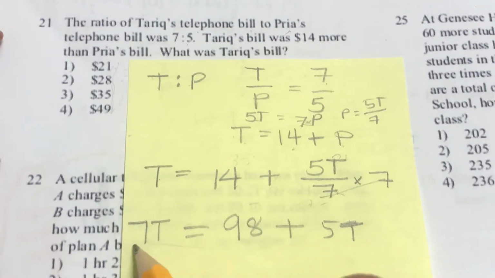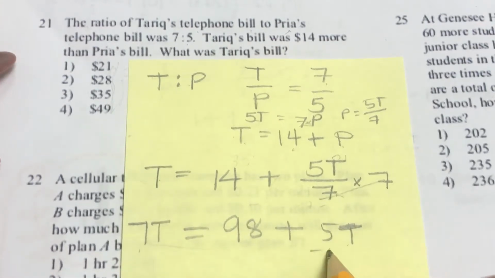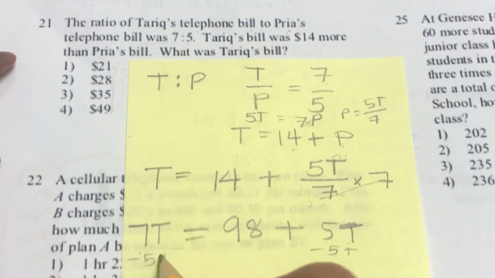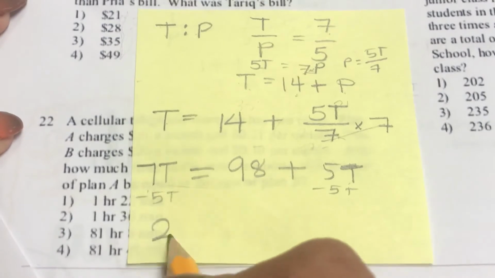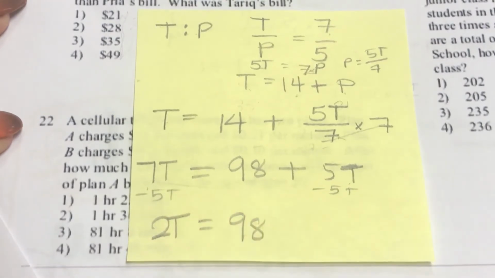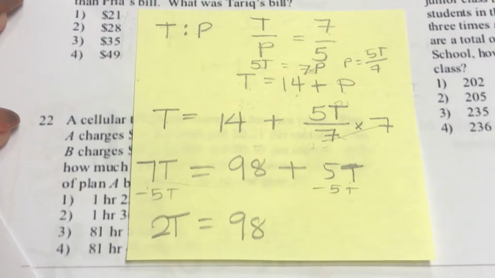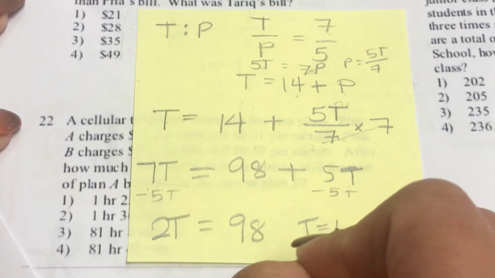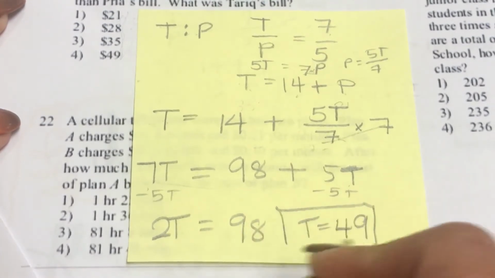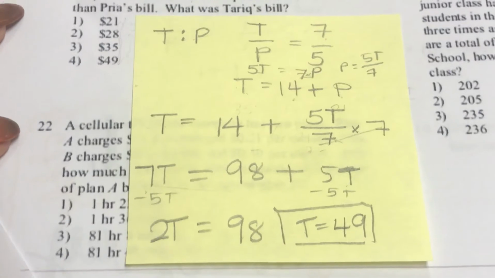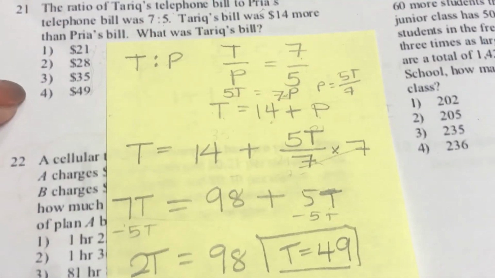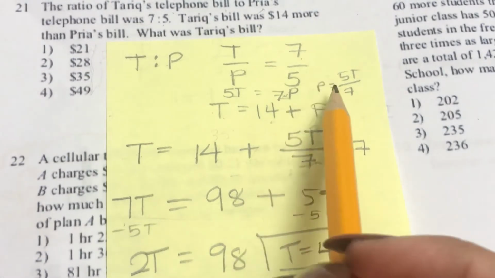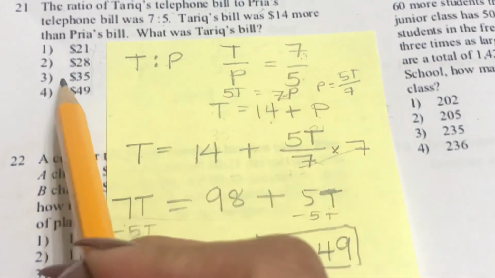I see that I have 7t over here and 5t here, so I can take away 5t on both sides. That'll give us 2t on the left, and that equals 98. And you divide 98 by 2, what do you get? 49. Okay, and 49 is 14 more than 35, and you can think of that on how that ratio is 7:5.